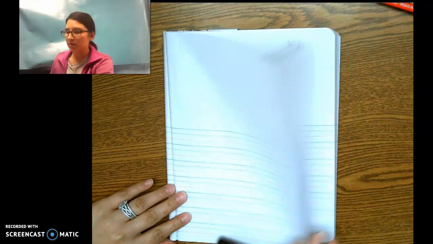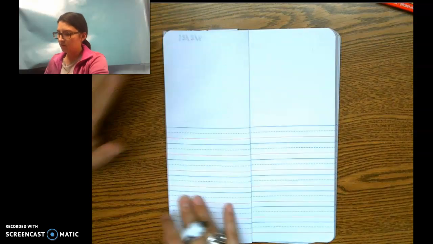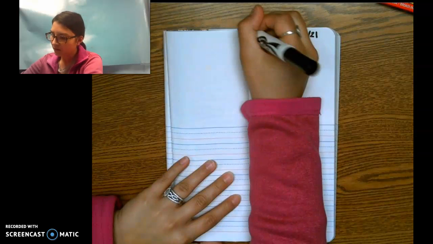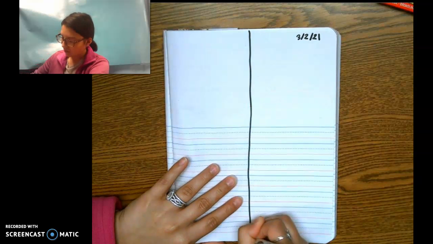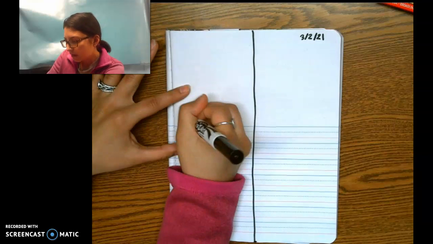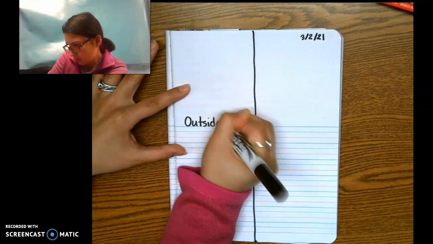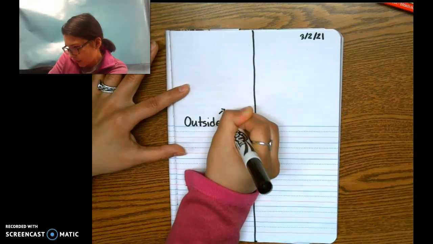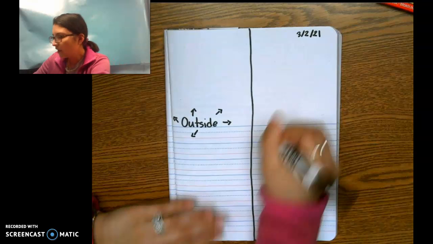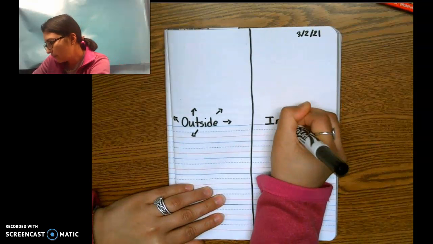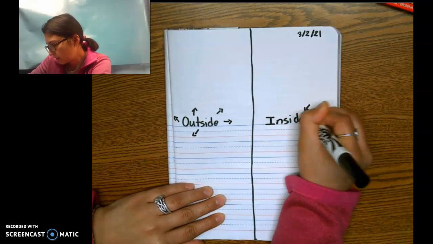3/2/21, fold the page, draw a line down the middle. On one side, write outside. Little arrows pointing out. Okay. This side, write inside. Little arrows pointing in.